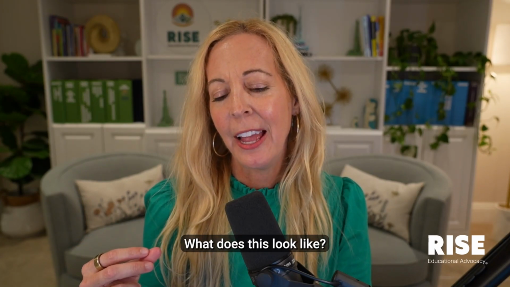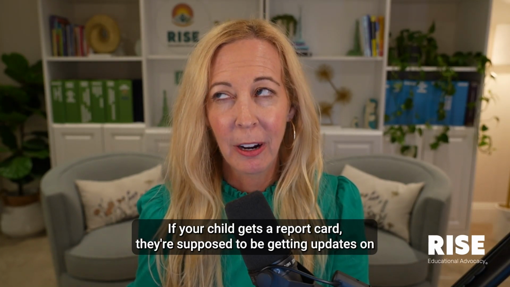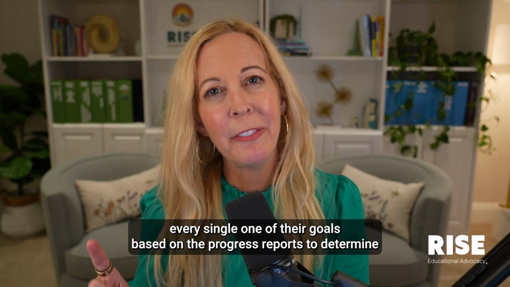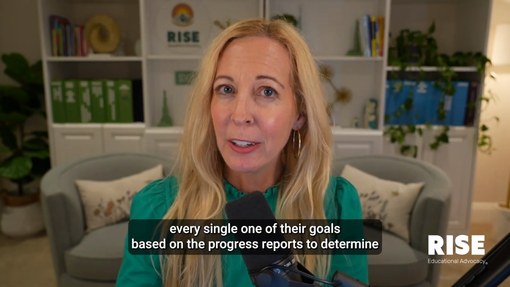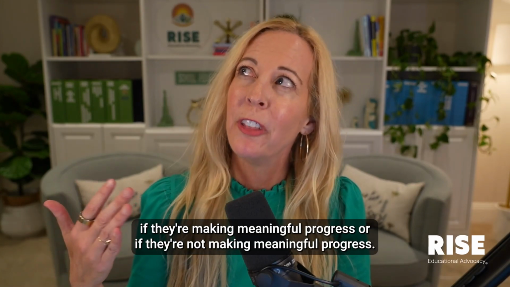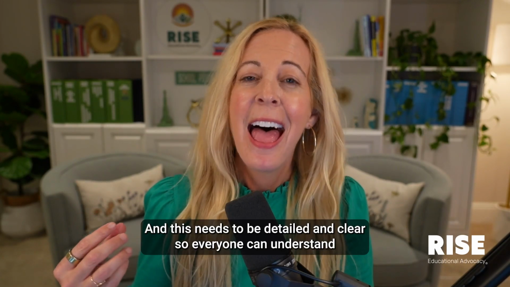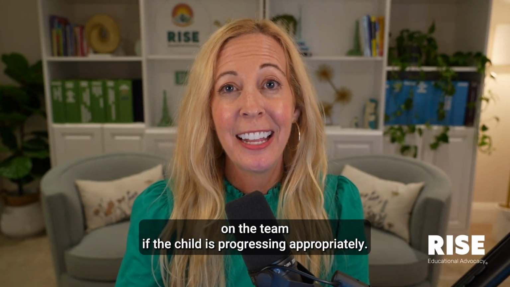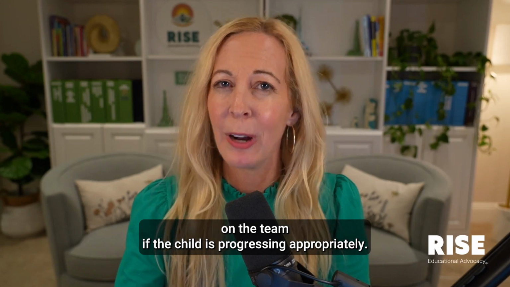What does this look like? If your child gets a report card, they're supposed to be getting updates on every single one of their goals based on the progress report to determine if they're making meaningful progress or if they're not making meaningful progress. And this needs to be detailed and clear so everyone can understand on the team if the child is progressing appropriately.